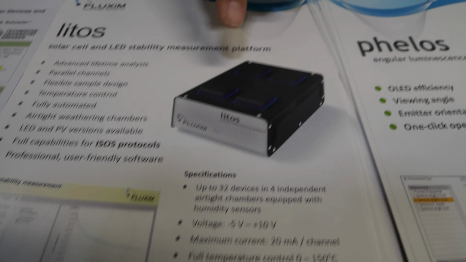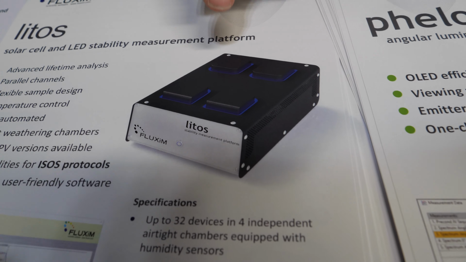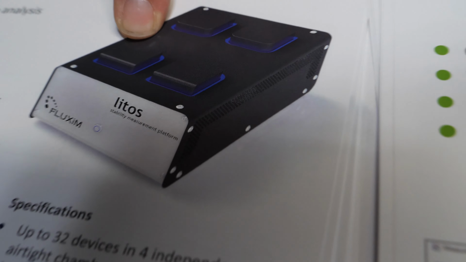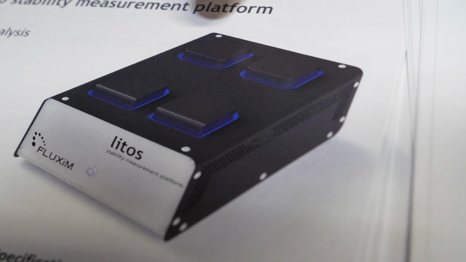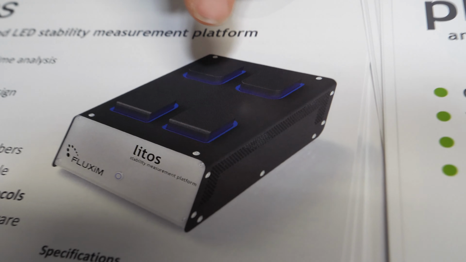And here, that's the stress testing system. What's happening in those four things in here? In these four boxes, we have climate control chambers where we can control the temperature, the humidity and gas flow. Oh. And this tests various conditions of operation and sees whether the OLEDs are really stable at different conditions. Nice.